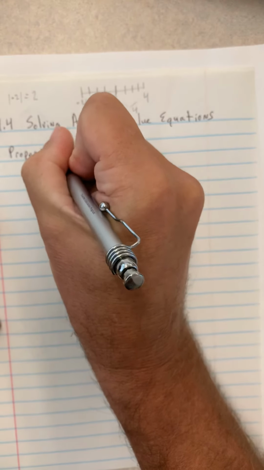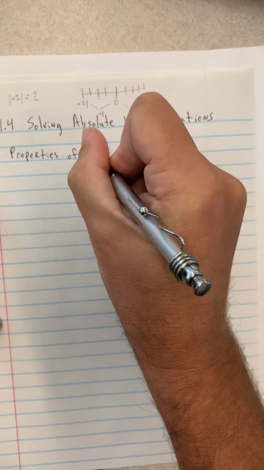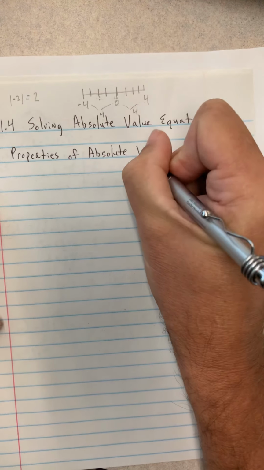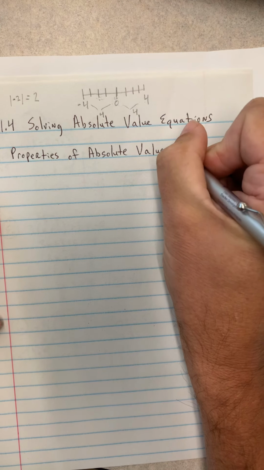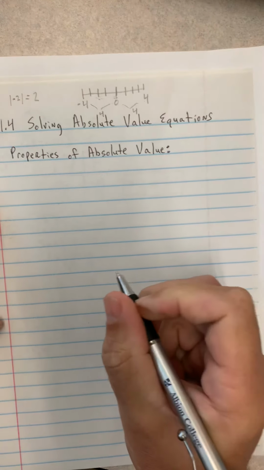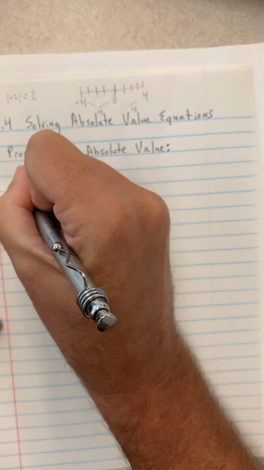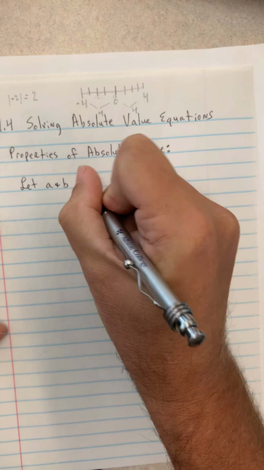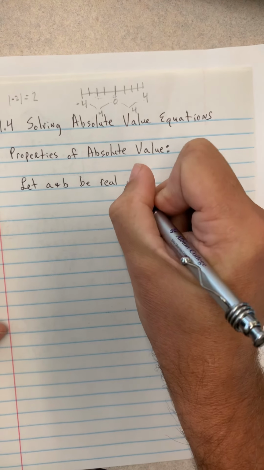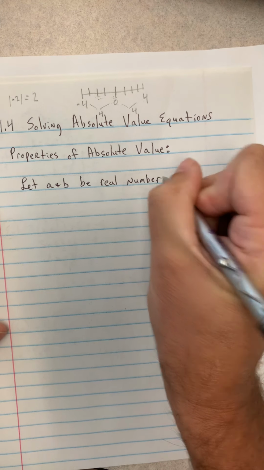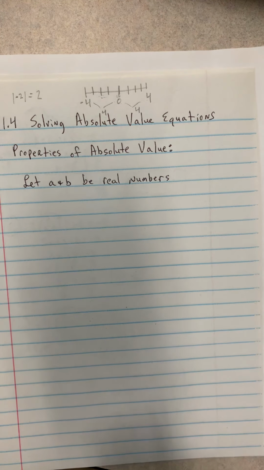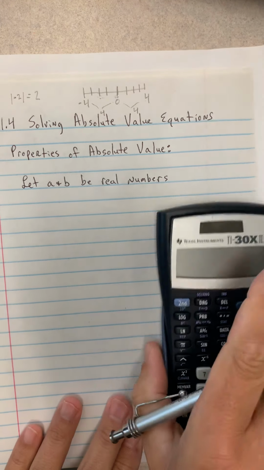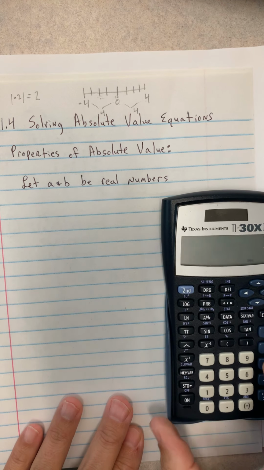There's some properties we're going to look at. Properties of absolute value. And we're going to use some letters, just like I always do with our notes. I'm going to say let A and B be real numbers. In Algebra 1, with the exception of one little section, we are going to be dealing primarily with real numbers. The opposite of real numbers is an imaginary number.